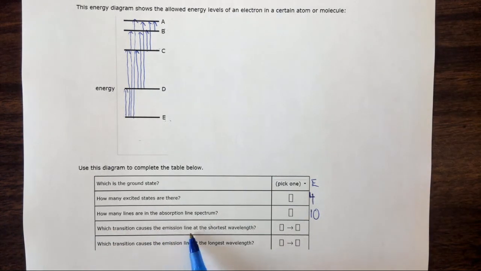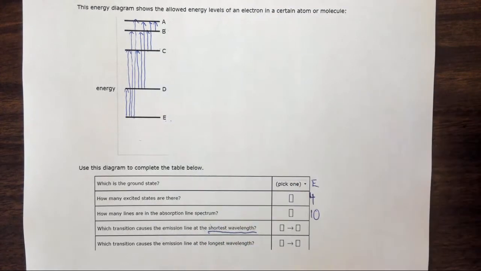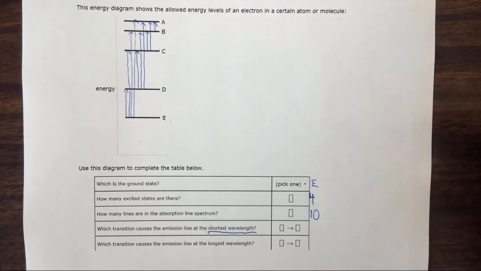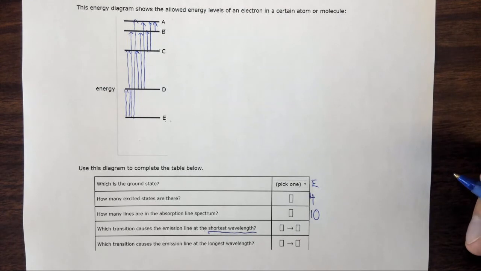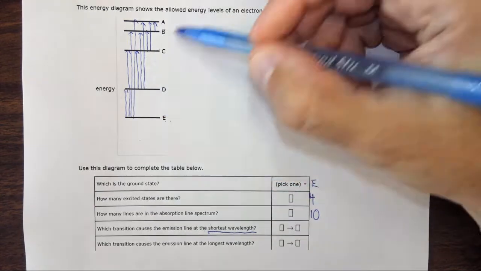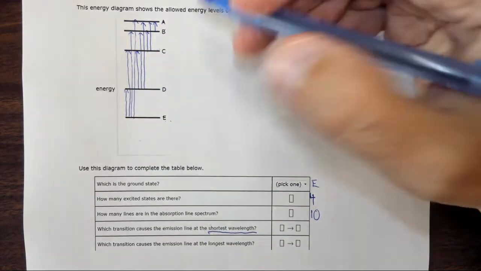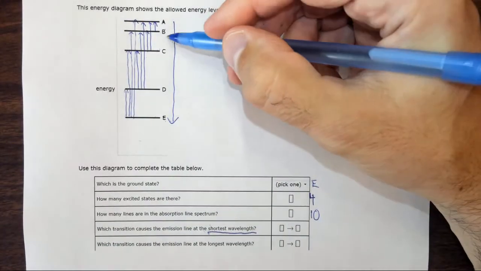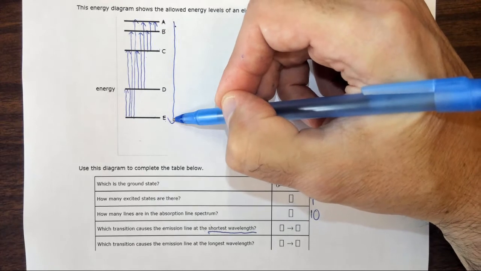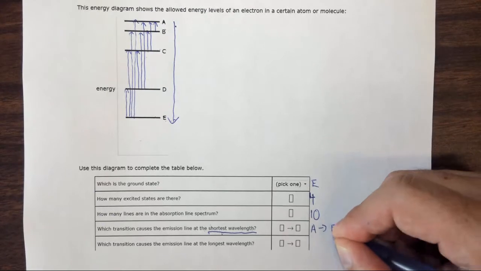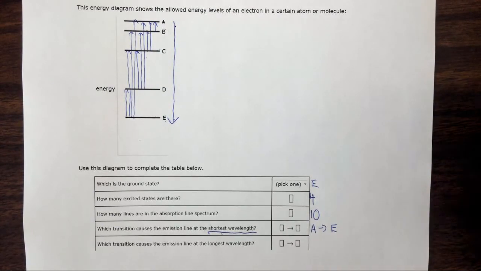Which transition causes the emission line at the shortest wavelength? Well, the key here to look at is short wavelength. Short wavelength means high energy. So what's going to be the highest energy emission? Well, an emission is going from a higher energy level to a lower energy level. These are all absorptions going from a lower energy level to a higher energy level. But here, the highest possible emission that we can get is from A to E. That'll be the highest energy and the shortest wavelength. So short wavelength means high energy. So A to E is our answer.